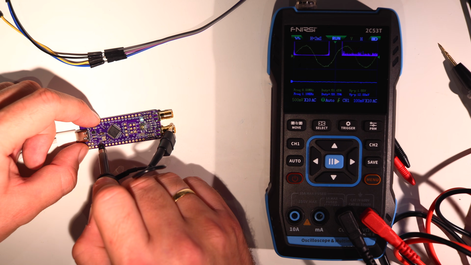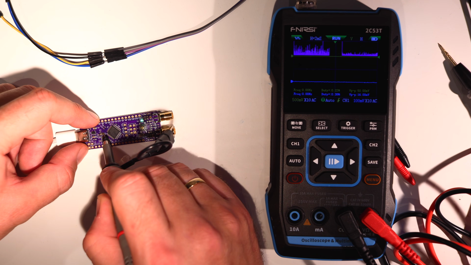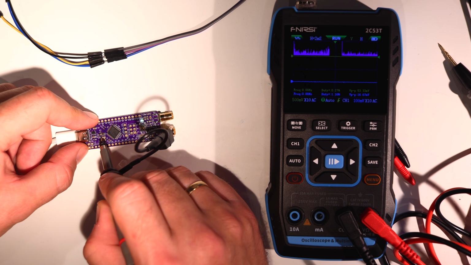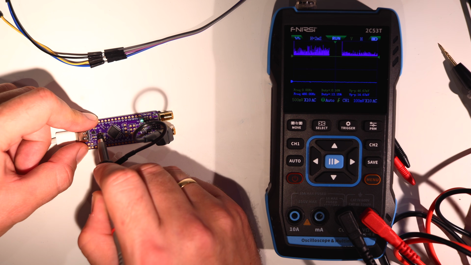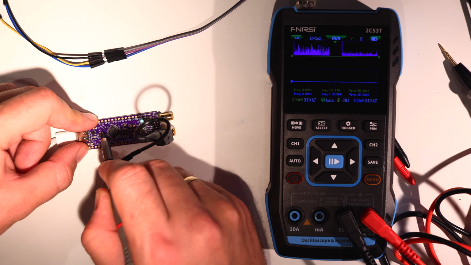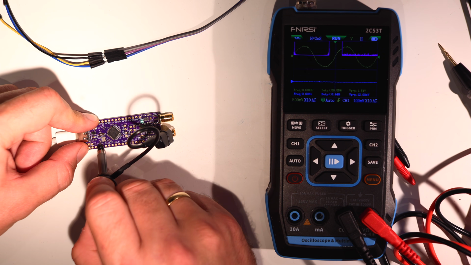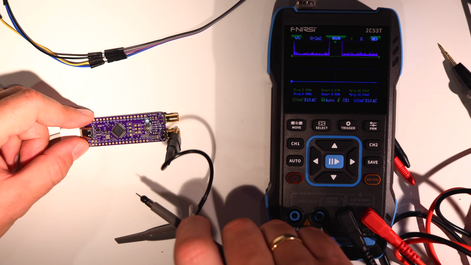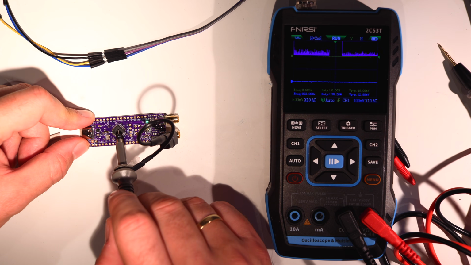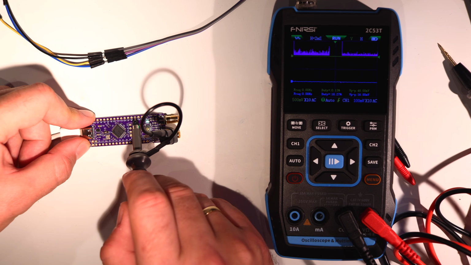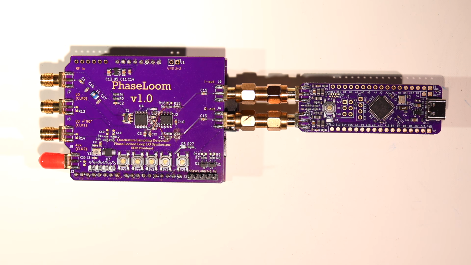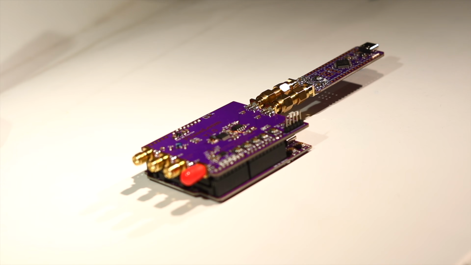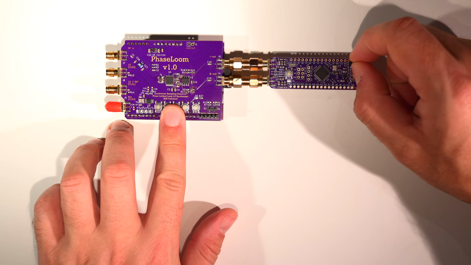The 2C53T I'm using here I got from FNIRSI, still no idea if I'm saying that right, and even though it's just a 50 MHz scope, I've been super happy to have a multimeter, signal generator and scope in one package that's not too big to take traveling. I'll try to put links to most of the things you see in this video in the description if you're interested. I've designed the boards with the same spacing for the SMA connectors, so you can just use 2 adapters like this to connect them, or a pair of equal length cables.